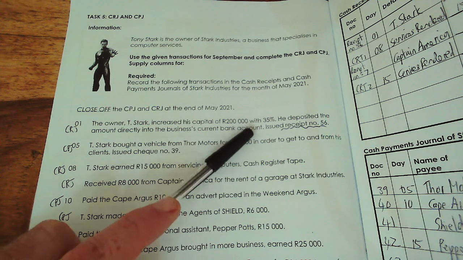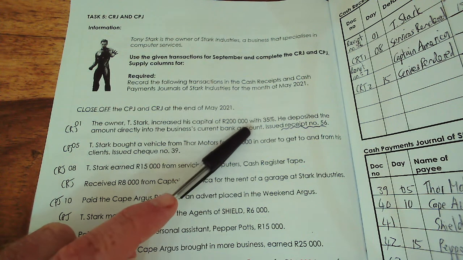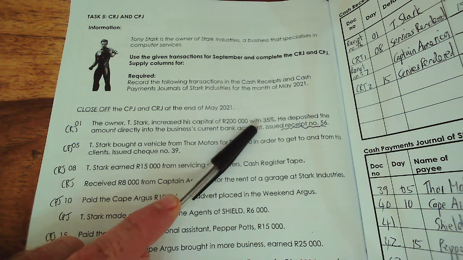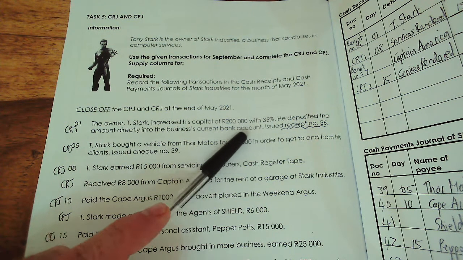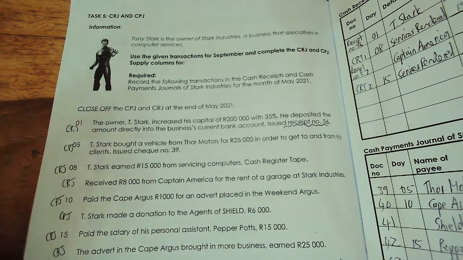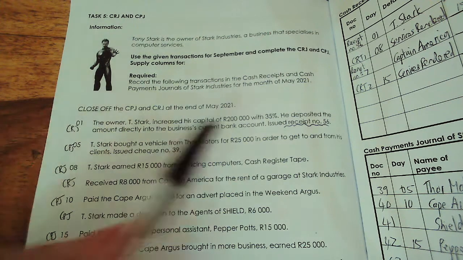So in essence, he now contributed 270,000 rand, but the only one we're showing now is the 70,000. Okay, directly into the business account, issued receipt number 56 to him.